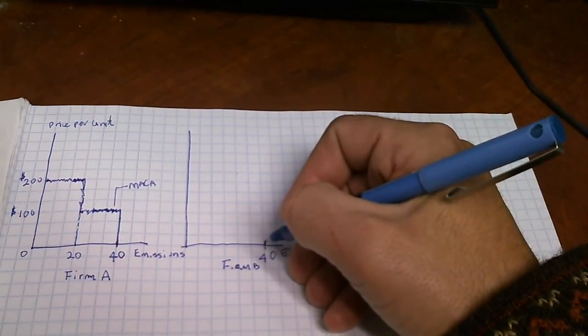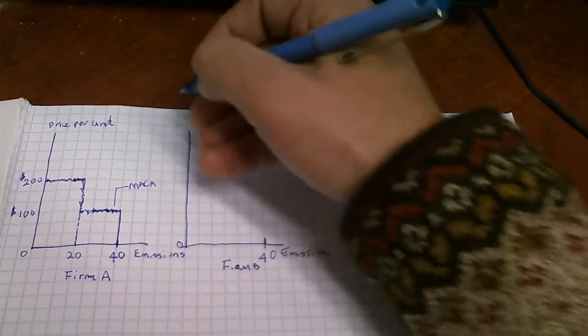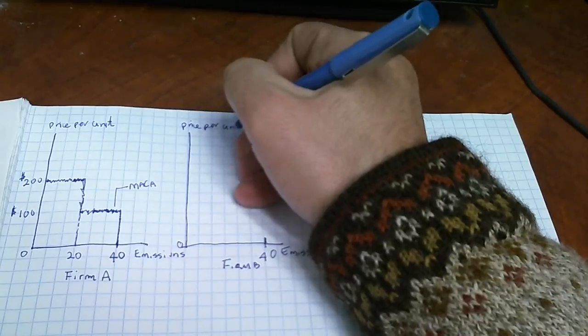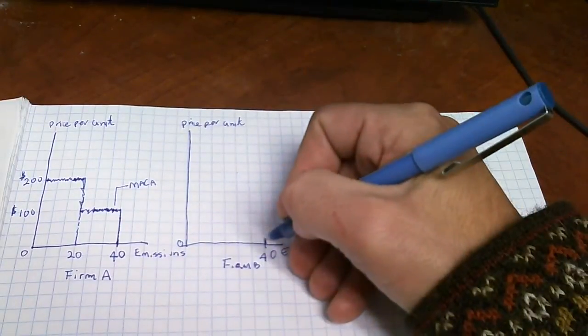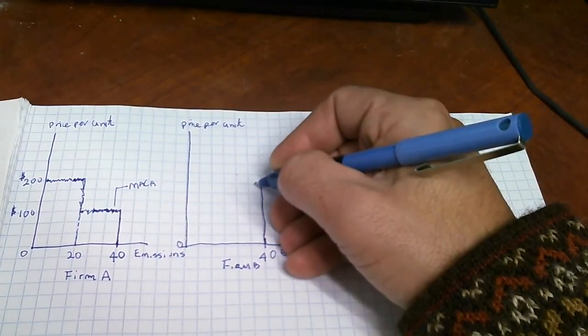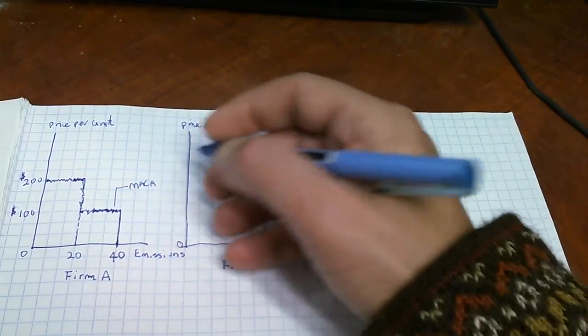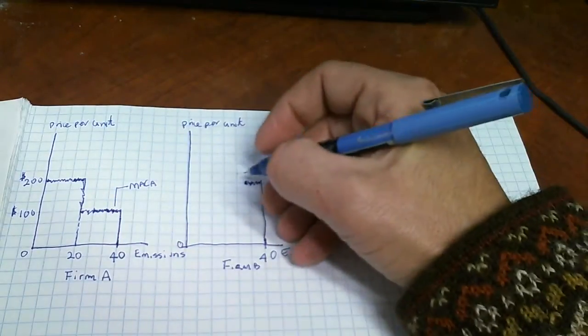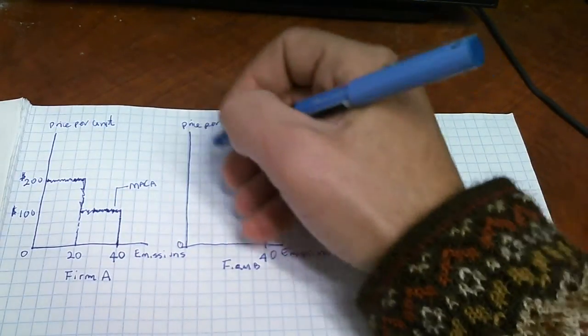And let me put the price here per unit. Reducing by 1 unit, this firm has a higher cost, so it's not as efficient as the first firm at reducing emissions. The first firm uses a better technology, or is a lot more efficient at reducing emissions.